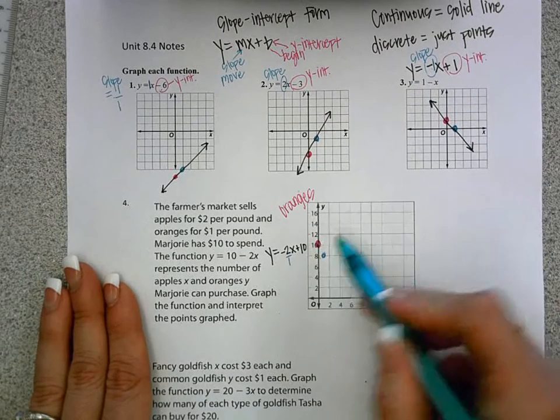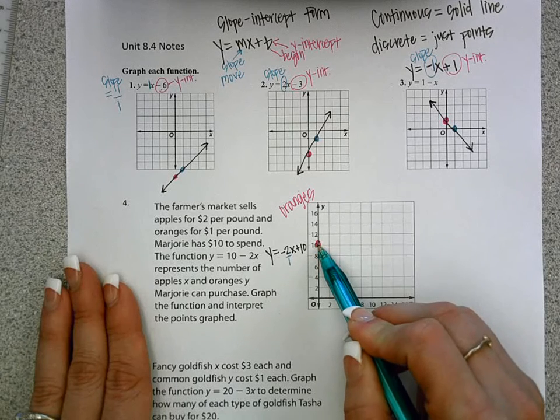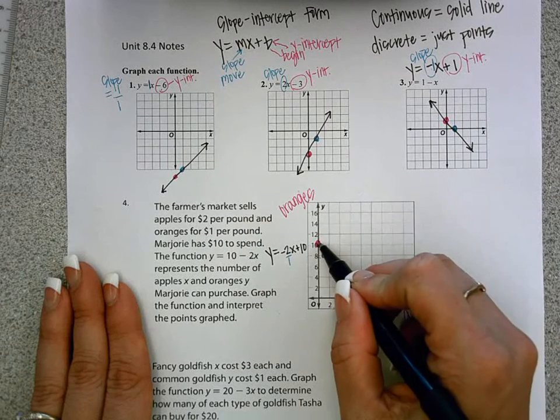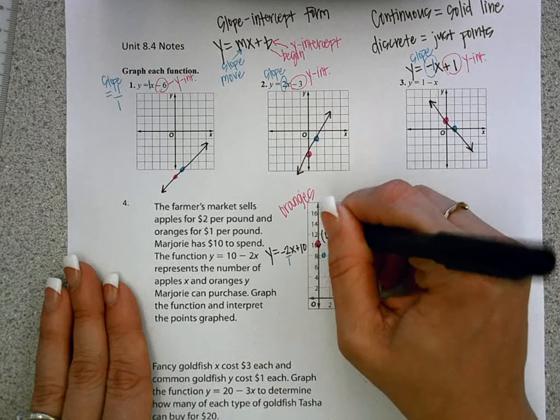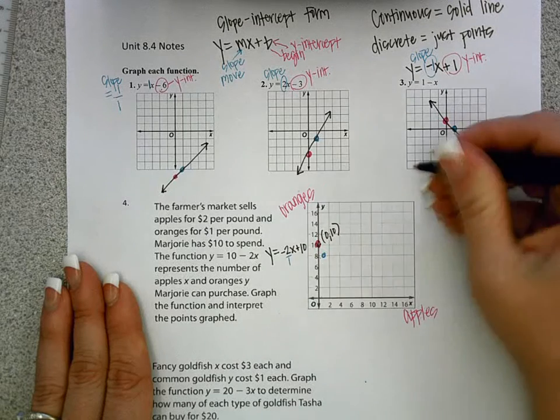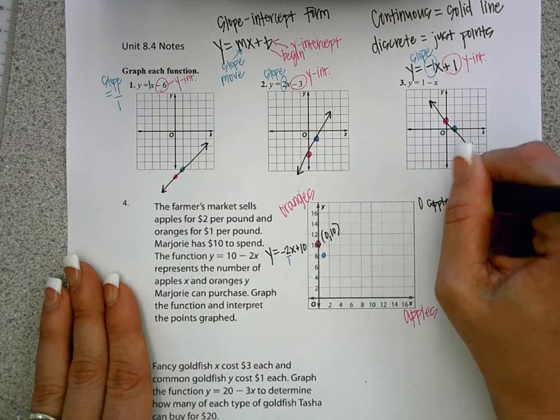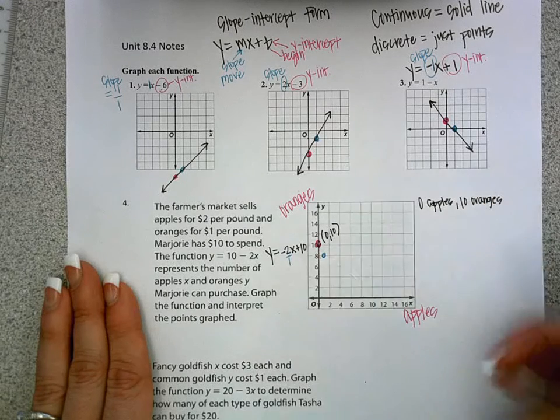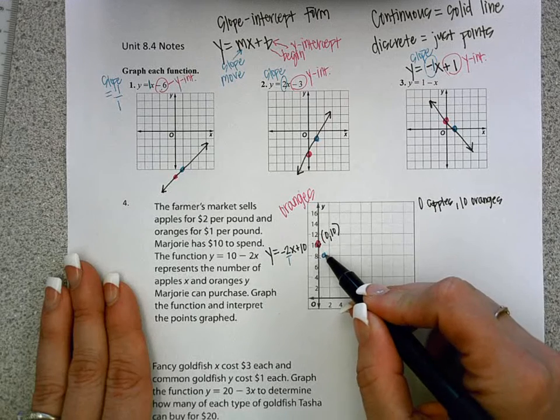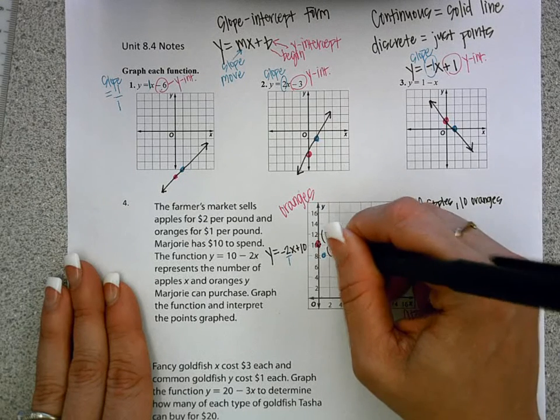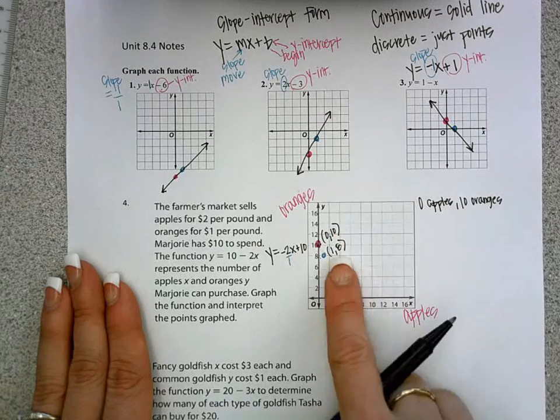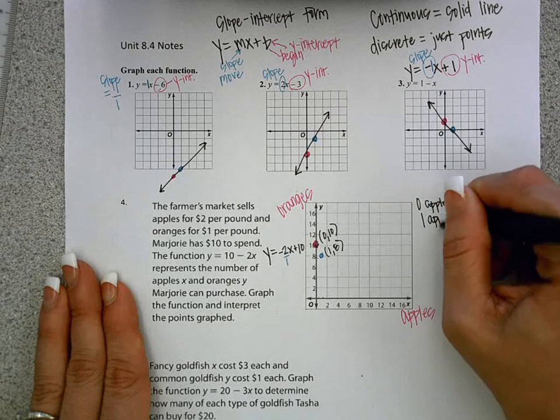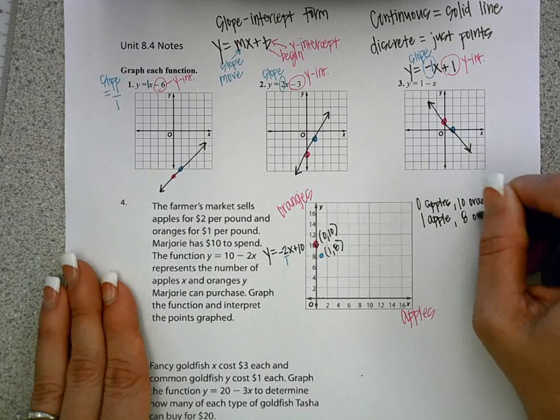So here, what does this point tell you basically? That for $10, she could buy what? This point is 0, 10. 0 what? 0 apples and 10 oranges. That's what that point tells you. What point would this be right here? Over 1, 8. What does 1, 8 tell you? 1 apple. She could buy 1 apple. Thank you. And 8 oranges.